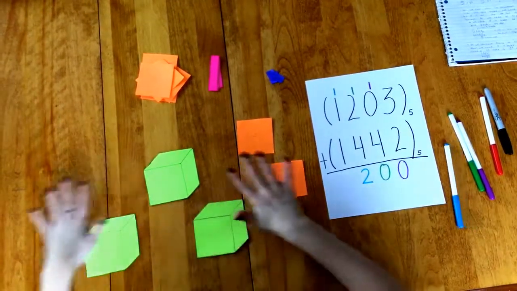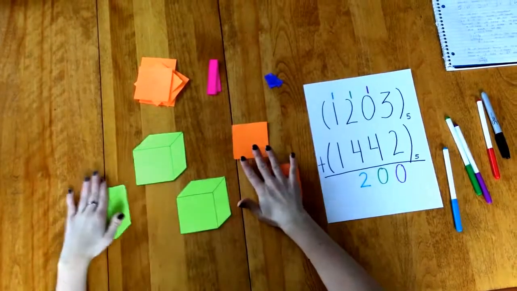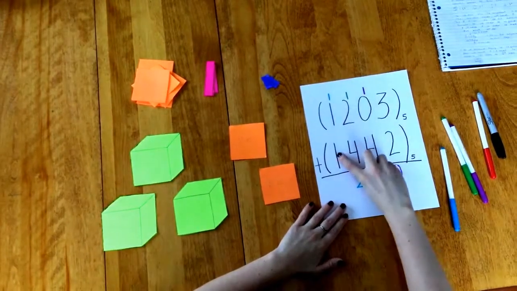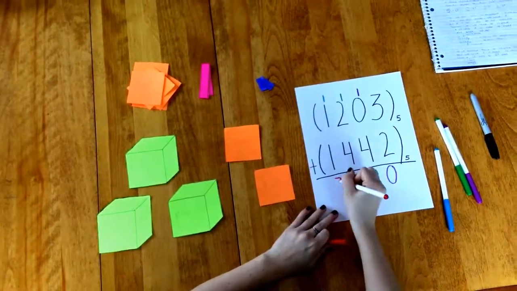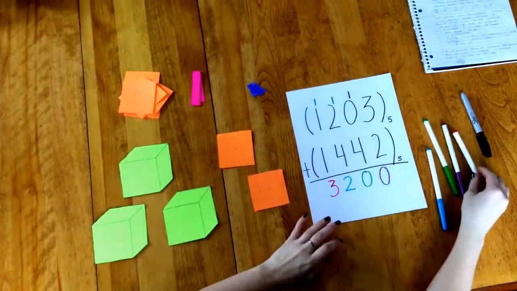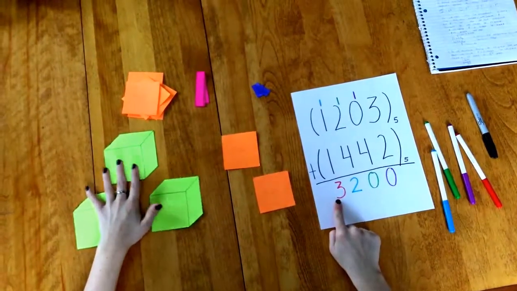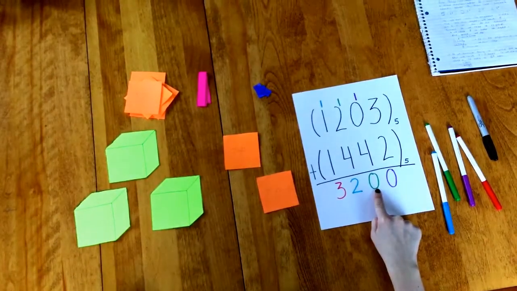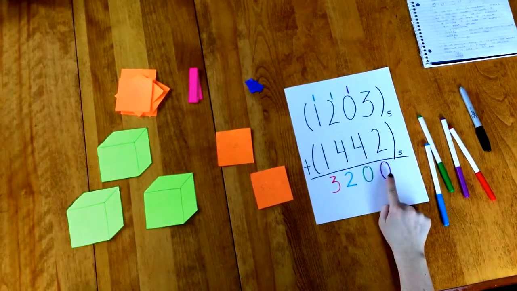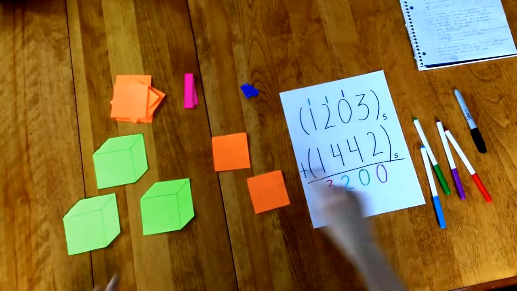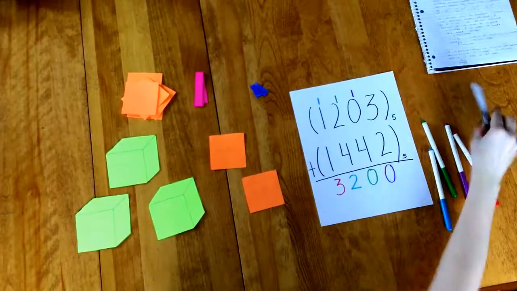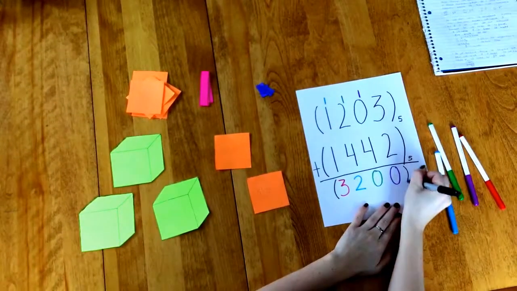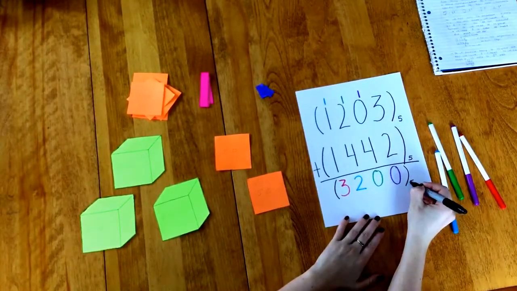So now we want to see if we can regroup anything else, which we can't. So we have 3 125 unit blocks, which we can see here as well. 1, 2, 3 125 unit blocks. So we have 3 125 unit blocks, we have 2 25 unit blocks, we have 0 5 unit blocks, and we have 0 1 unit blocks, which we can see in our model here. It lines up with this. So our answer is, the sum is 3,200 in Base-5.